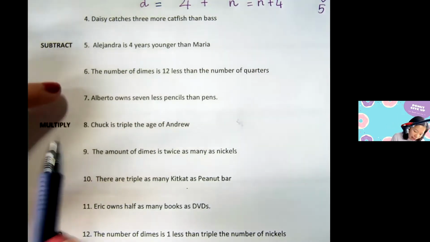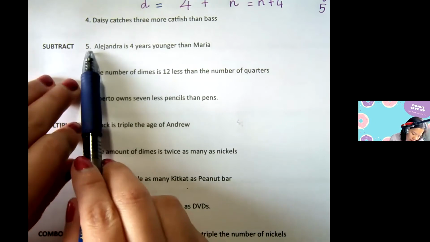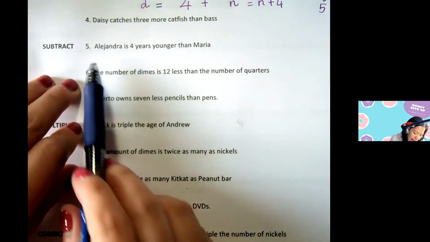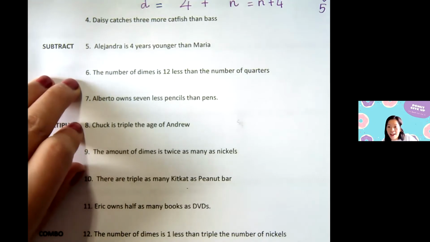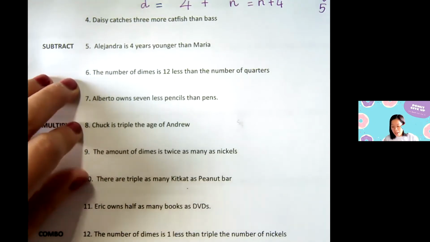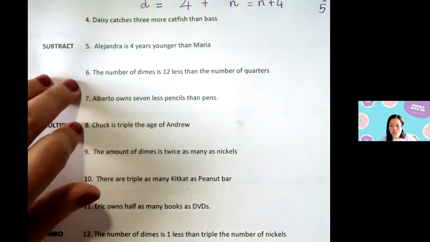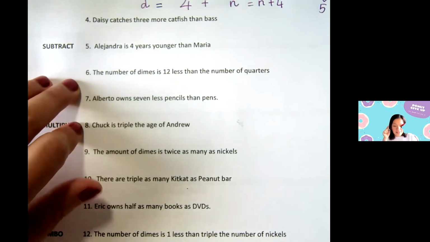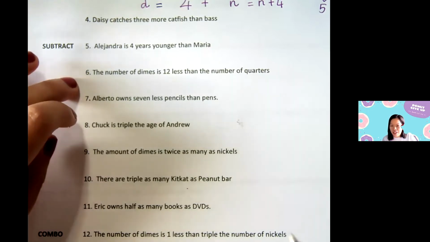Subtract. We're gonna do number 5, okay? Alejandra is 4 years younger than Maria. Okay, so when I was younger, I always had trouble with this one when it comes to age, especially with the year. However, I find out if we put an example onto it, it's easier to find, right?